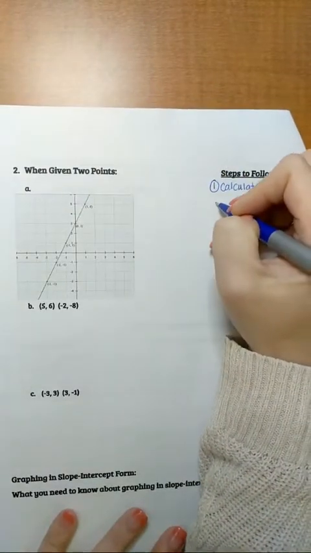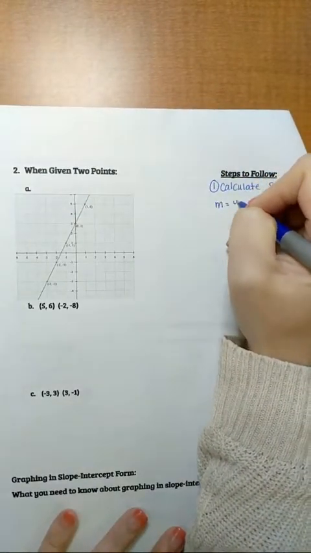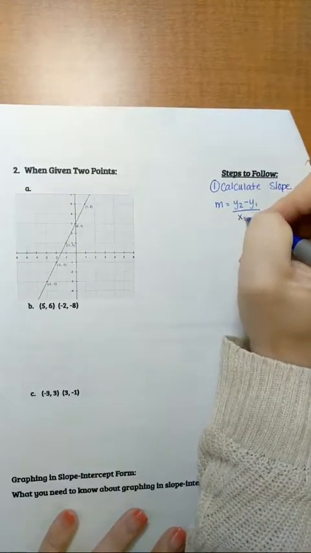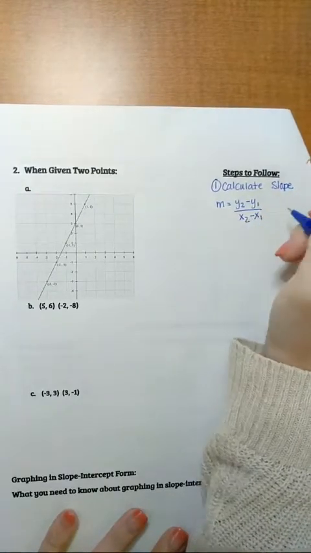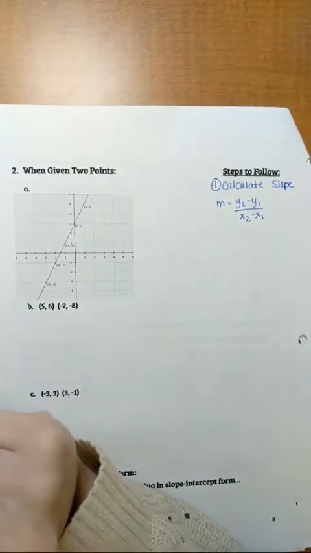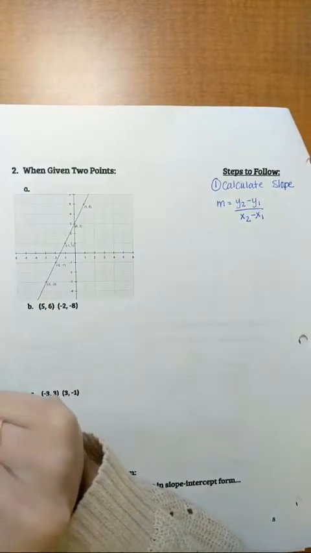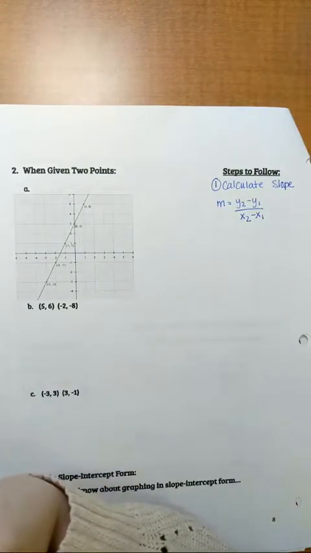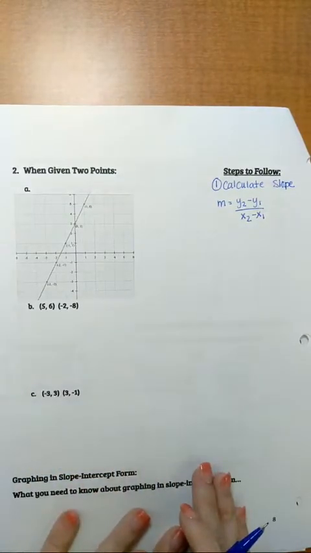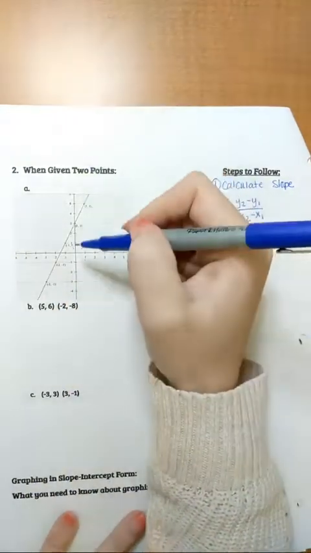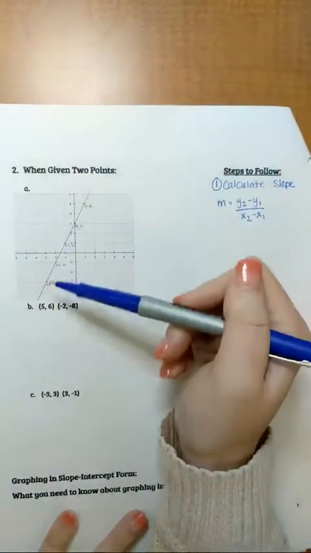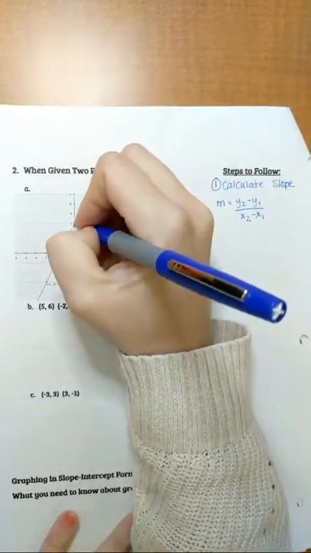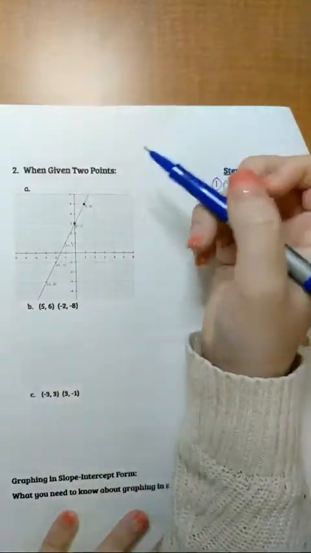So that slope formula, remember, is m equals y2 minus y1 over x2 minus x1. Okay. So here, you can pick any 2 of these points. It doesn't matter. So let's just pick this one and this one.